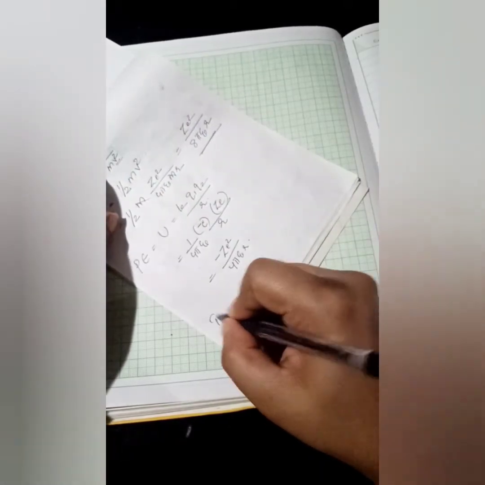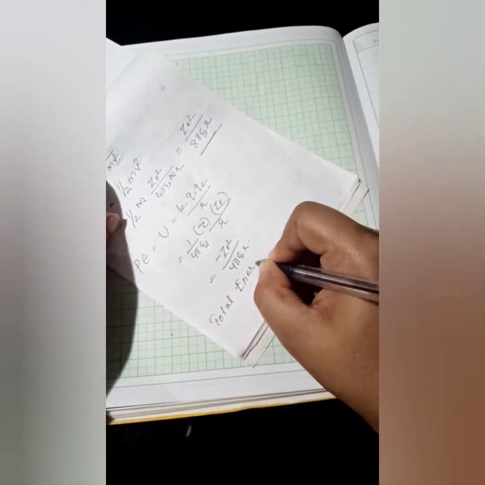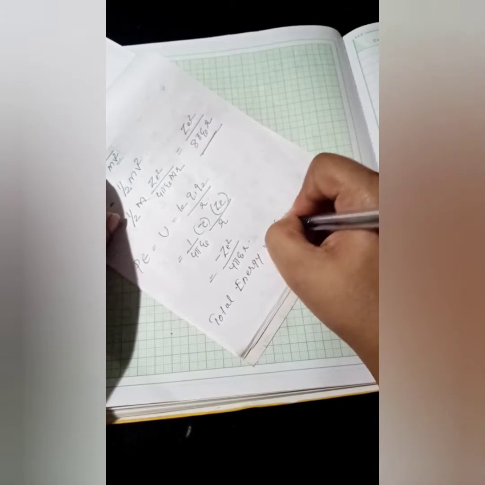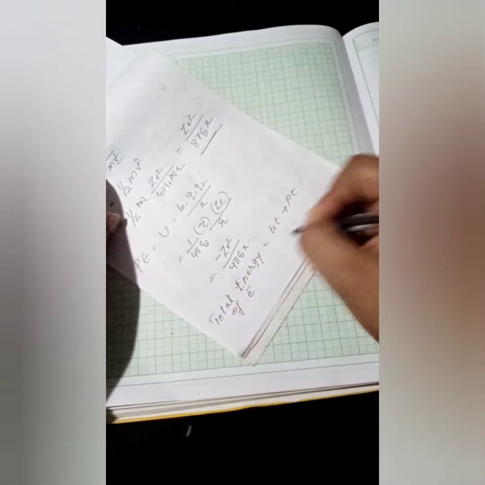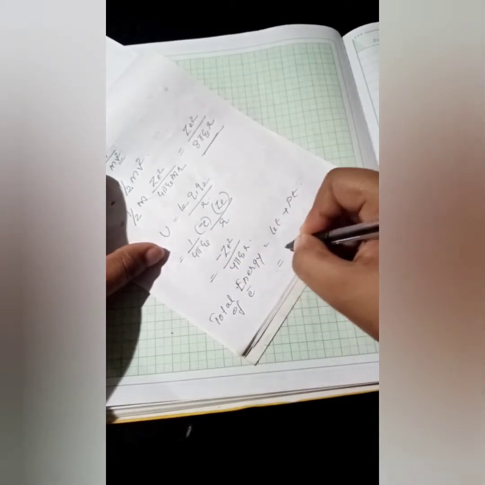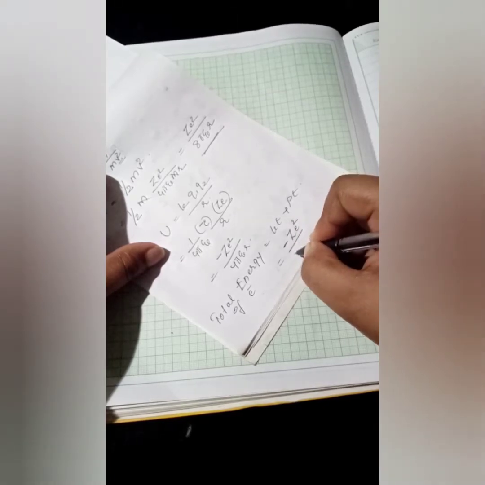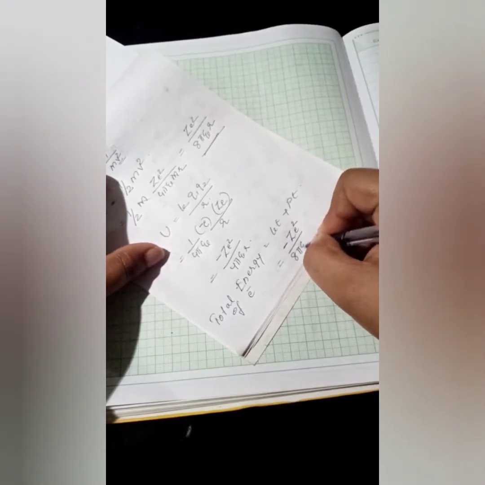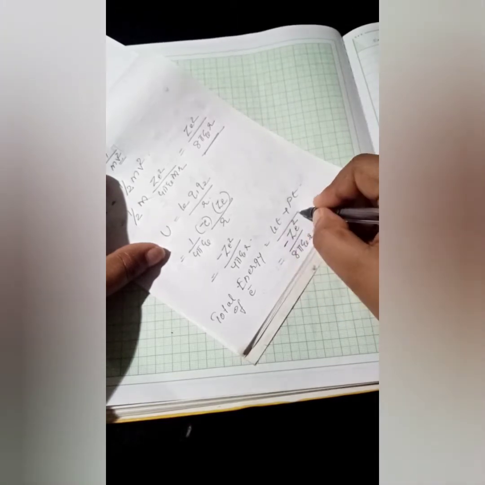Now the total energy of the electron will be the sum of kinetic energy and potential energy. So when we add these two, we will get minus Z e square divided by 8 pi epsilon naught r. That is the total energy of the electron.